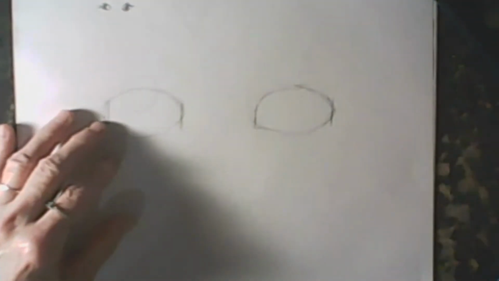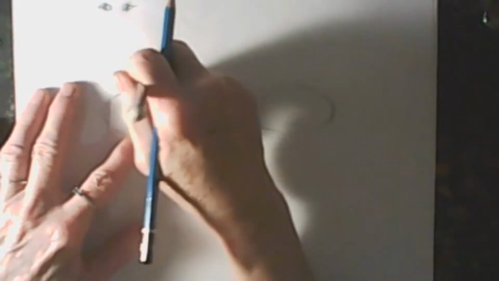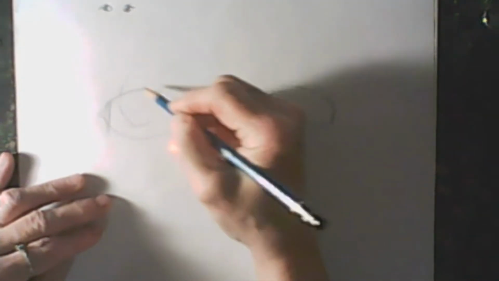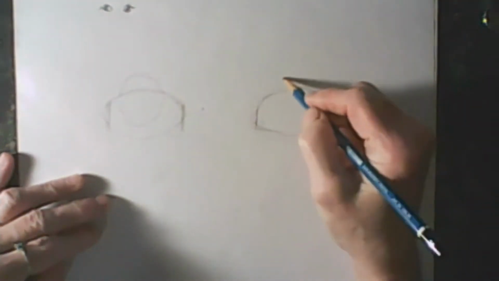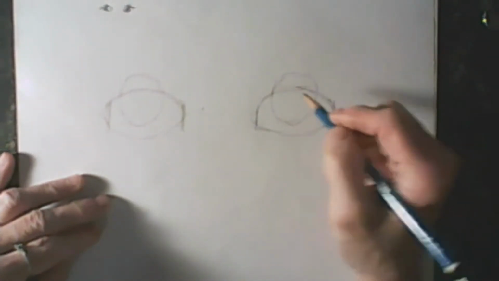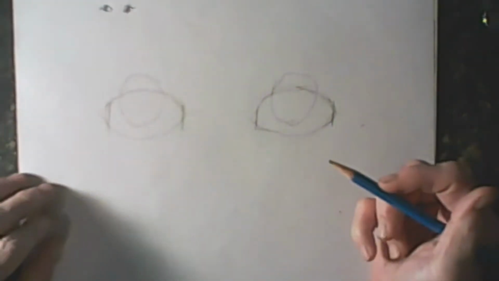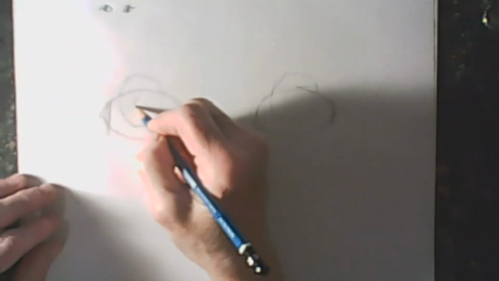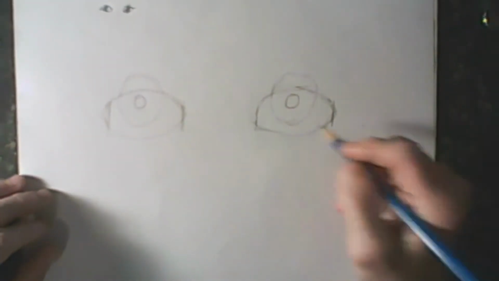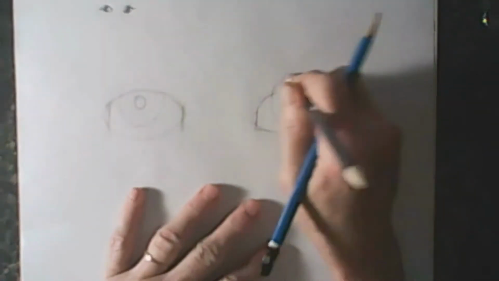and can't really see that. I'm going to have to darken it a little bit. Okay, so let's put one donut here, and then one donut here. And the center of the donut will represent the pupil. So you're going to put the pupil here and the pupil here. Okay? And now we're going to erase the rest of the donut outside so that it's like that.